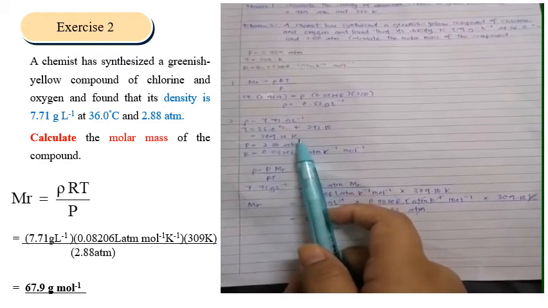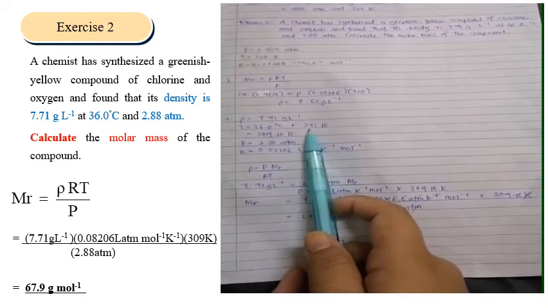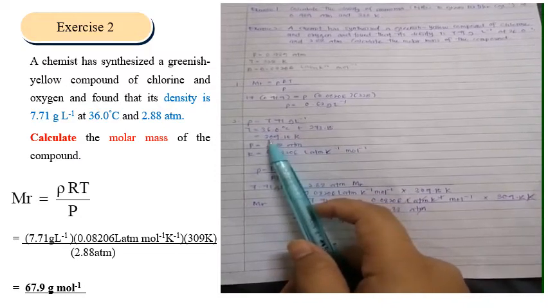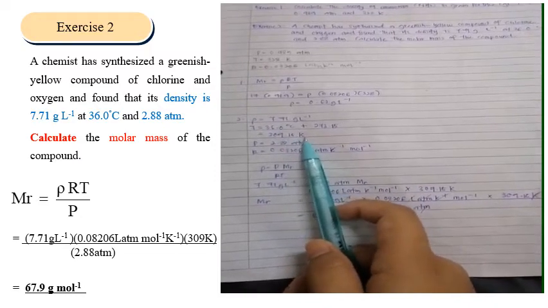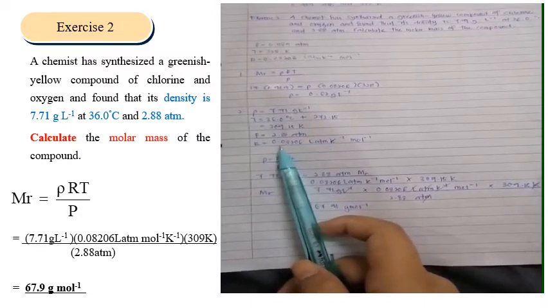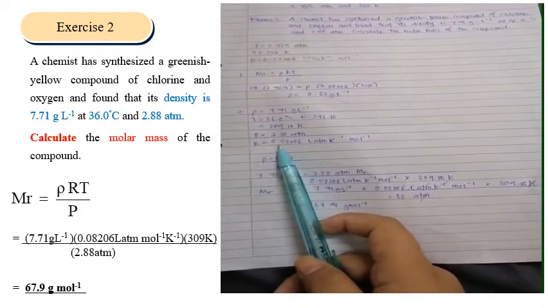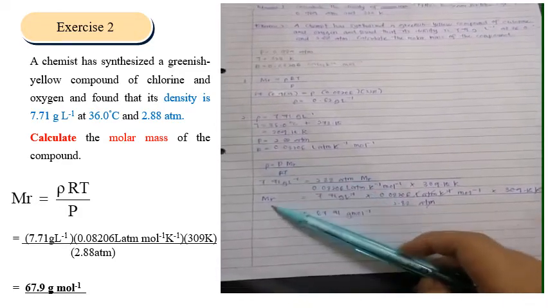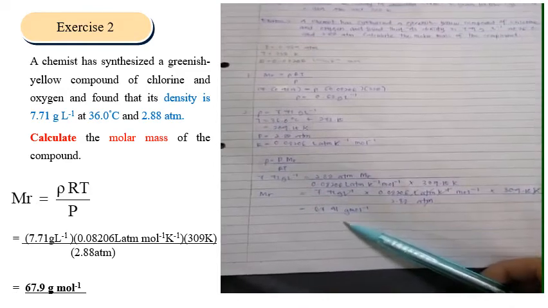We need to change it into Kelvin, so add 273.15 and we get 309.15 Kelvin. The pressure is 2.88 atm and R is the gas constant, so the value is 0.08206. Using this formula, you can find the molar mass. So this is the final answer.